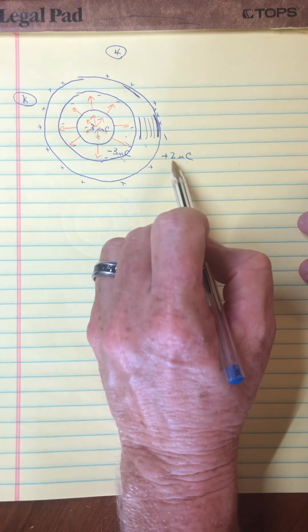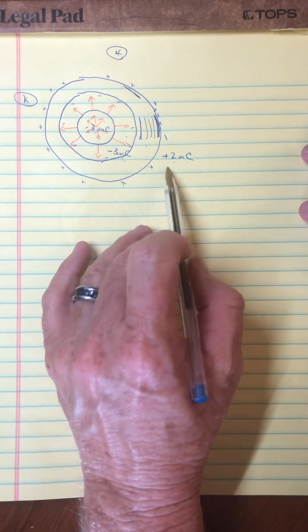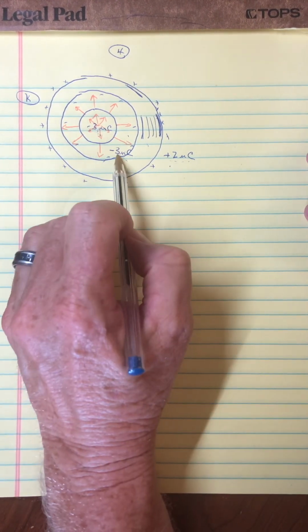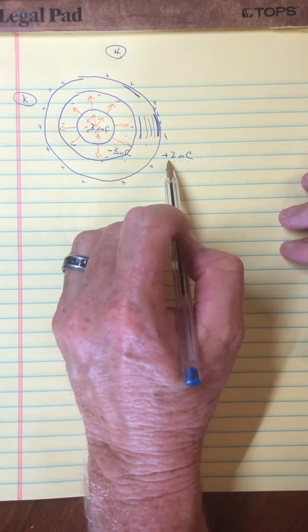And so to make the total charge come out to be a +2, we have to have a +3 on the inner ball, a -3 on the inside surface of the conductor, and then a +2 on the outside. All right, so there's K.